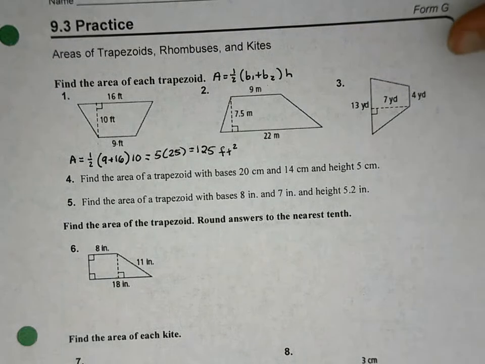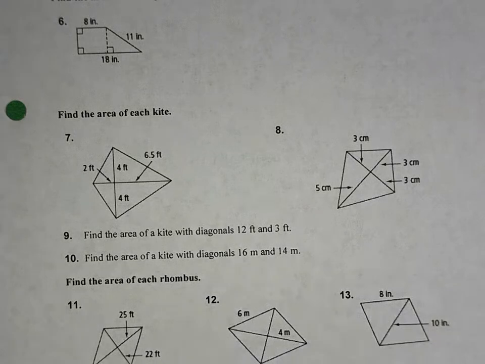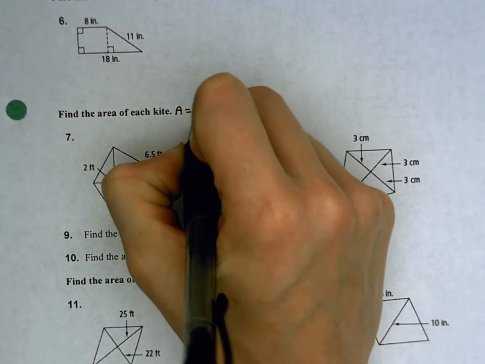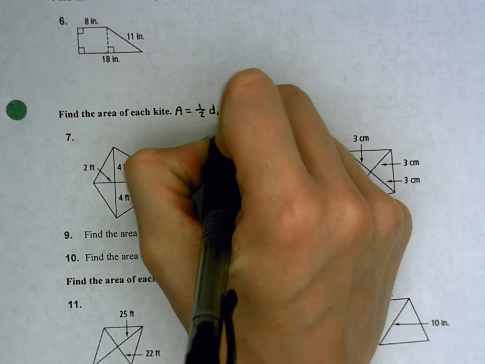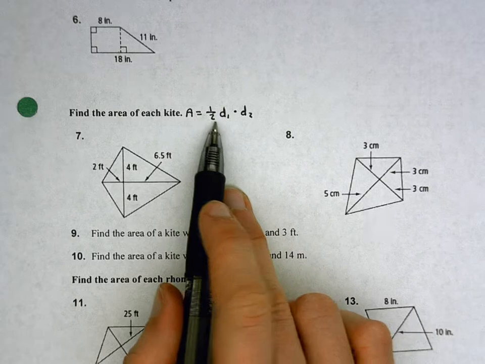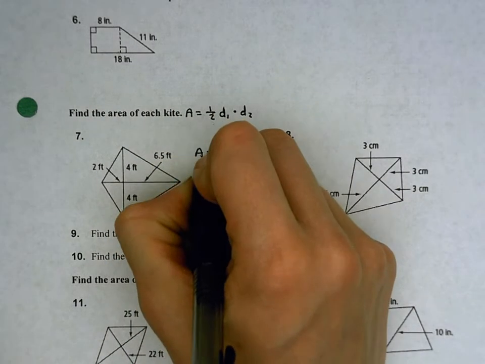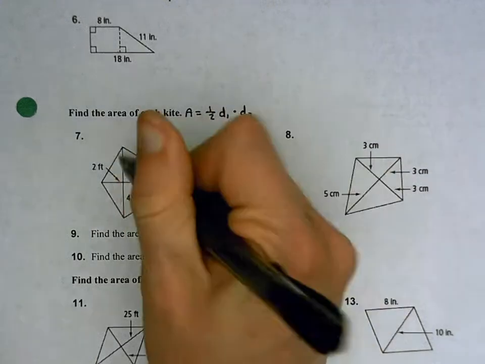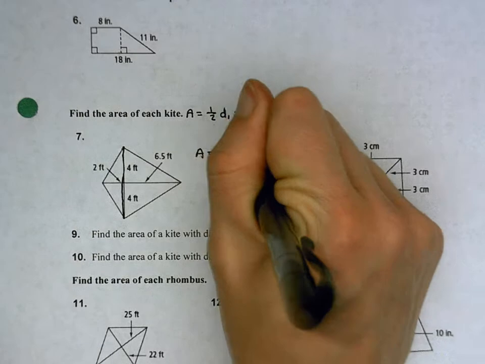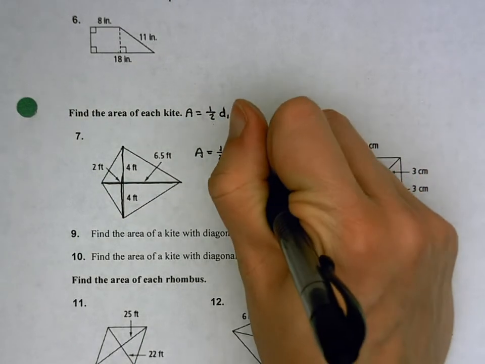Okay, 2 more shapes here. We have our kite. Okay, to find the area of a kite is 1/2 diagonal 1 times diagonal 2. Okay, diagonals are the lines that cross from corner to corner through the kite. And so in this case, one of our diagonals is going to be right here. This is 4 and 4, which makes 8. And its height is 2 and 6.5, which makes 8.5.